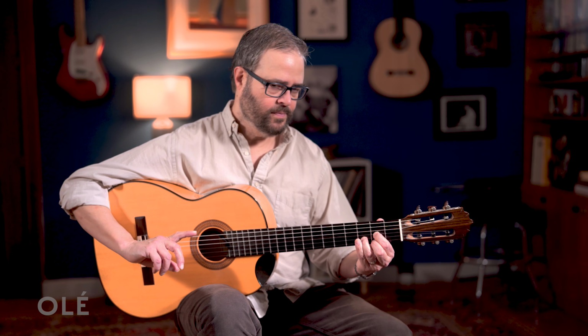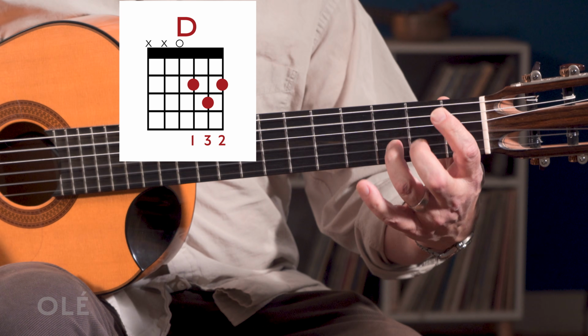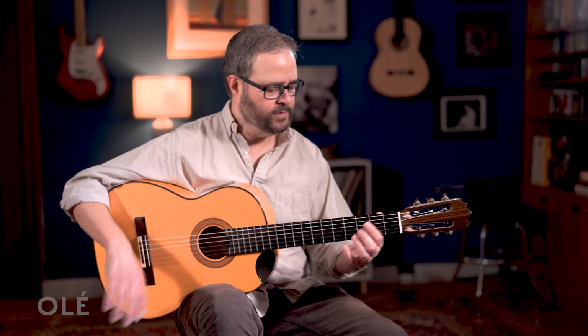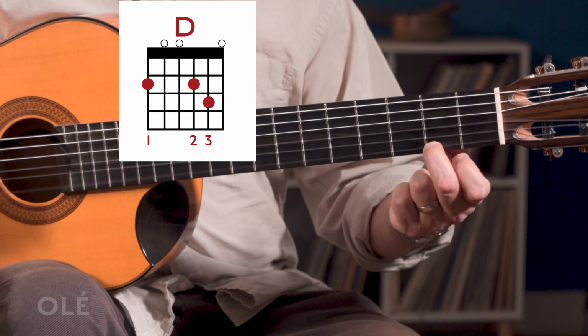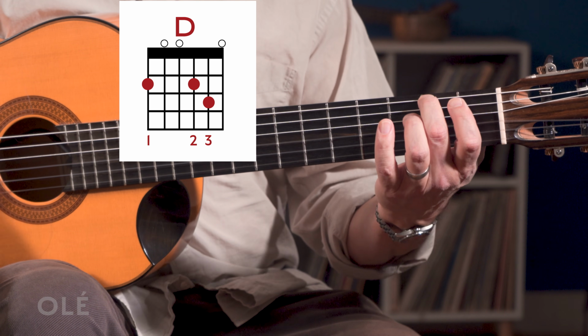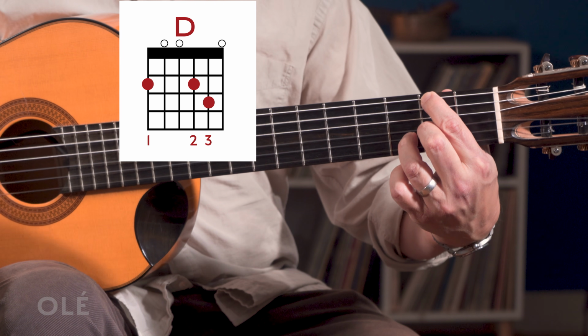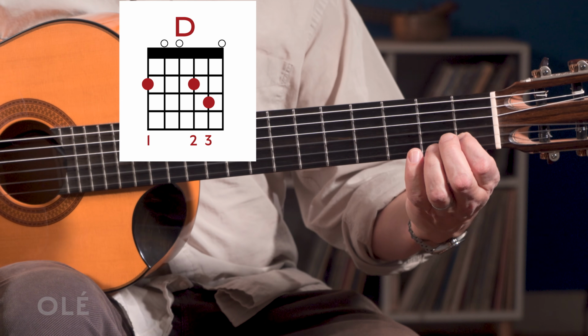Right now, I'm going to show you a different D. Rather than resolve, I'm going to resolve to a first inversion D. If you don't know what a first inversion is, it doesn't matter. Basically what I'm doing is I'm taking this note and playing it on the sixth string instead of the first. So this is the D I'm going to play. And to turn this into a dominant D, right there's my flat 7.